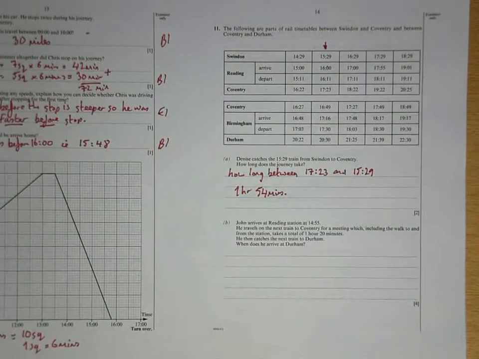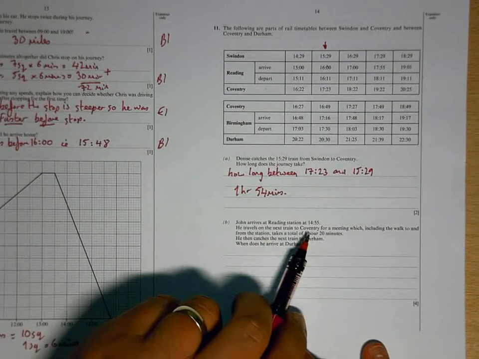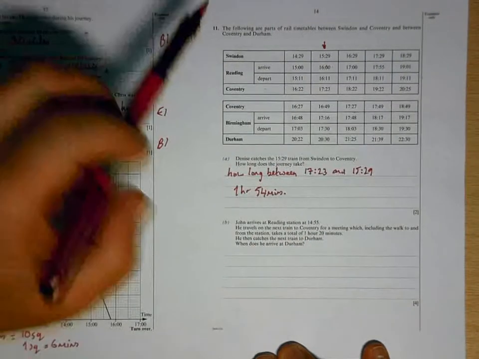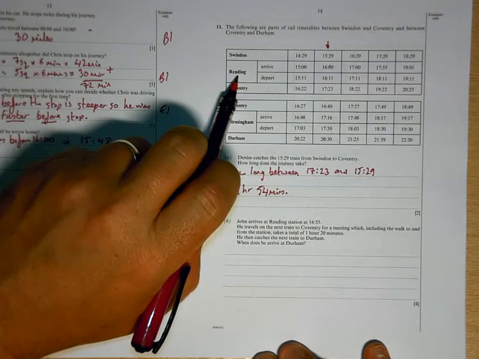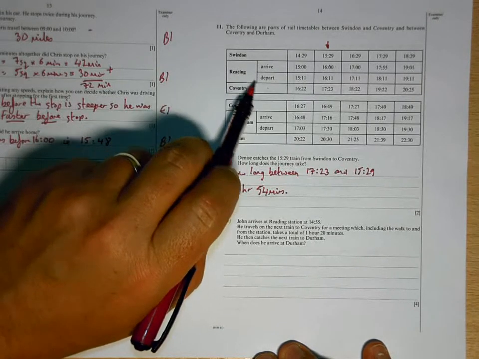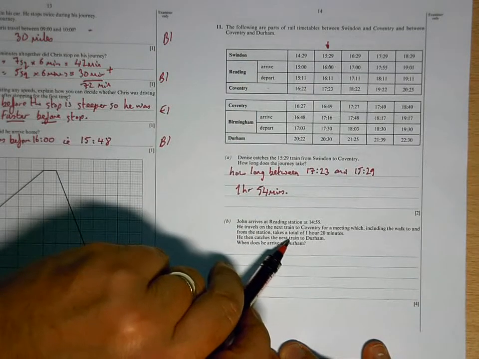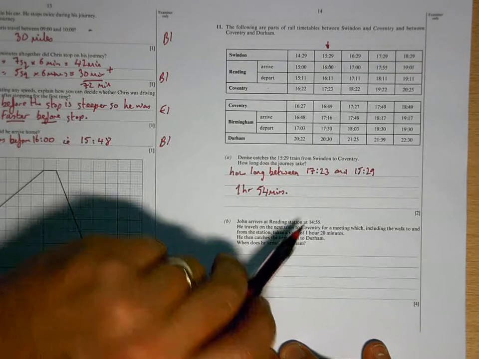So he arrives at Reading at 14:55. So here we are, so we're in Reading. He travels on the next Coventry train. So the next train that he can catch is this one.